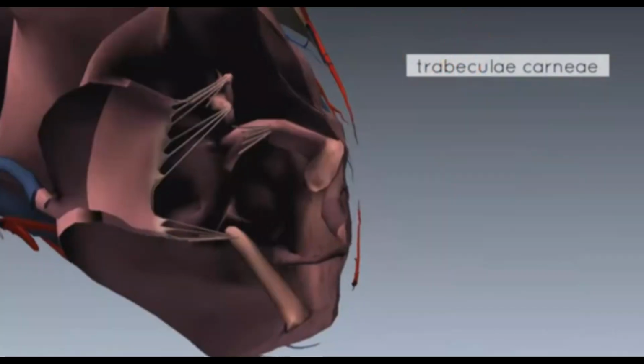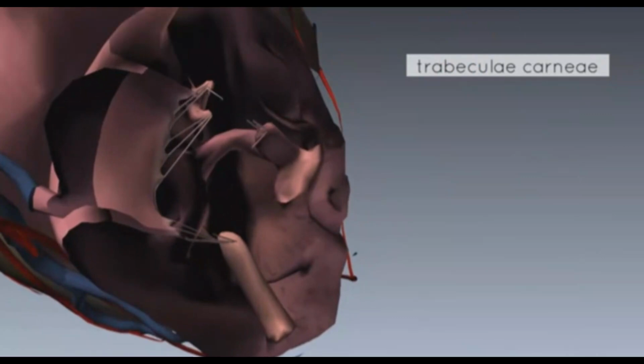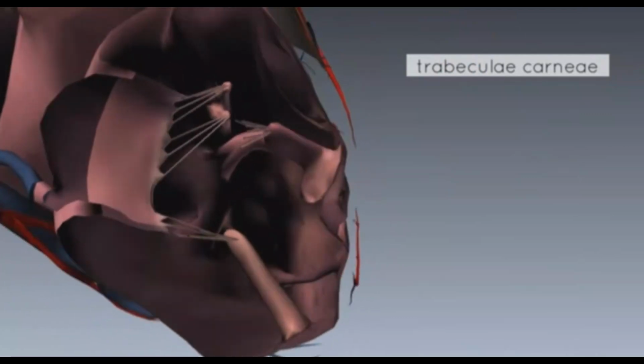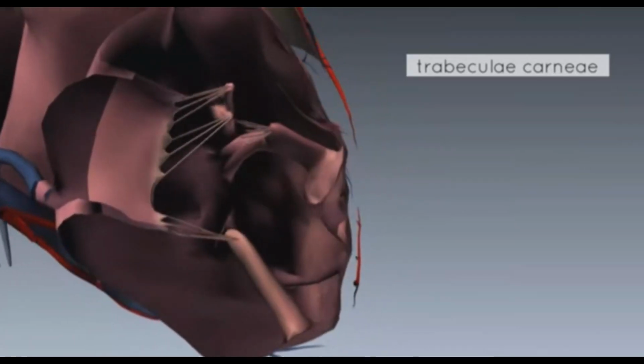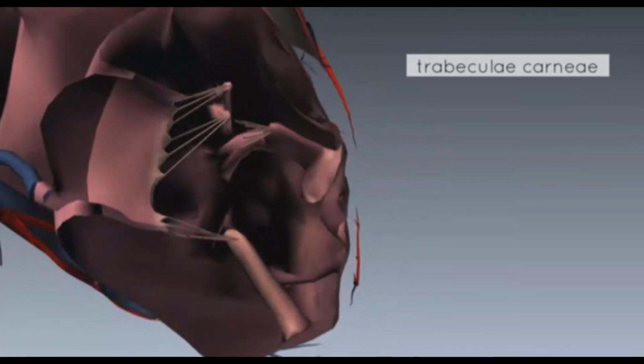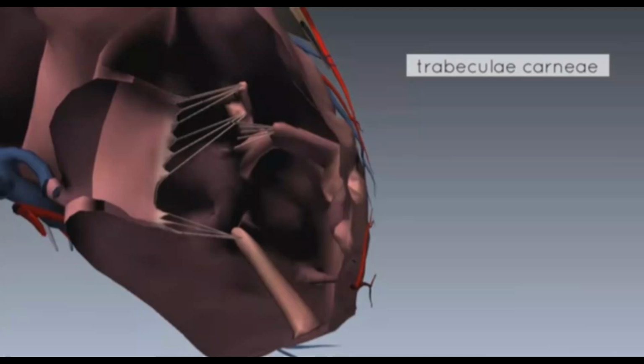So I've just switched over to this section of the right ventricle. So you've got part of the tricuspid valve chopped away, but you can see the papillary muscles sticking up with their free end attaching to the chordae tendineae, and the chordae tendineae attaching to the cusps of the tricuspid valve. So within the right ventricle, you've got these trabeculae carneae, which are rounded muscular columns, and I'll just draw a quick diagram to illustrate this.